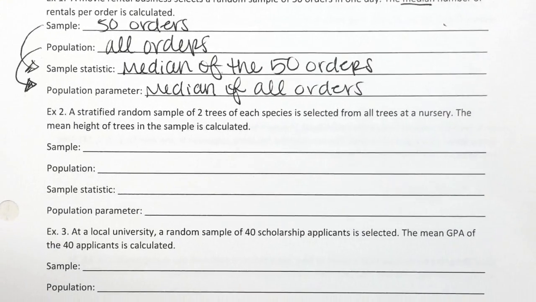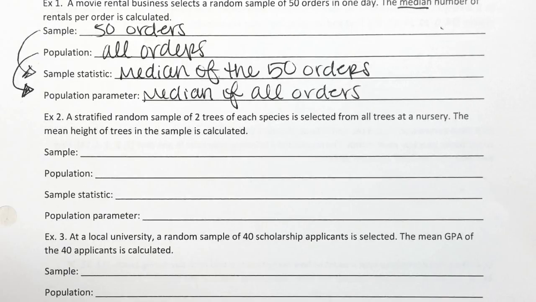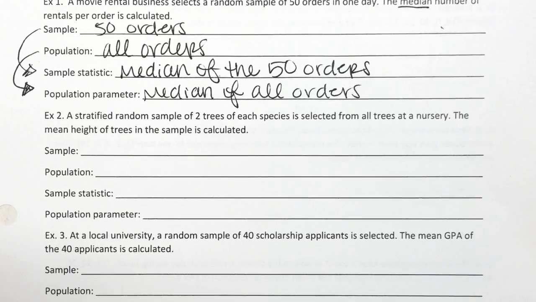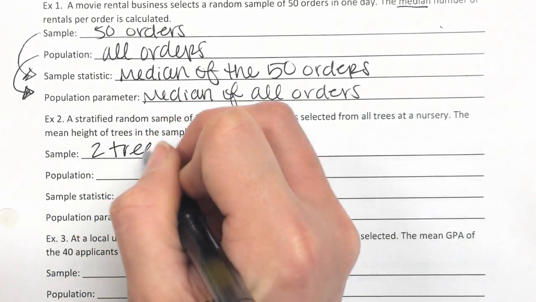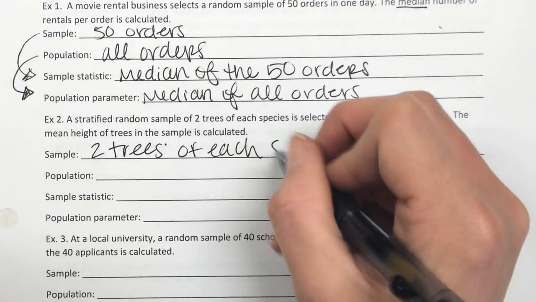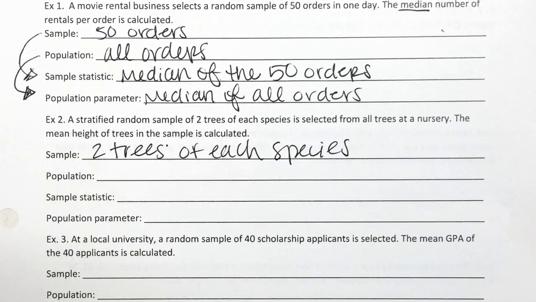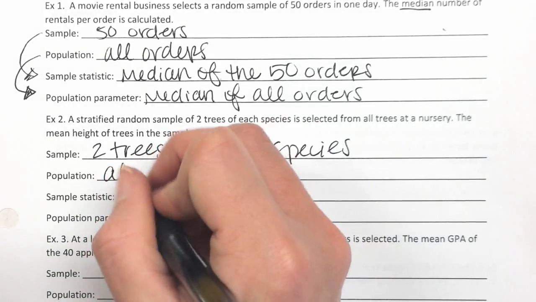All right, Tim, read example 2 for me. A stratified random sample of 2 trees of each species is selected from all trees at the nursery. The mean height of the trees is the statistic that is found. Okay, so Paige, what do you think the sample would be in this one? Good. 2 trees of each species. All right, John, what do you think would be the population then? All of the trees at the nursery. Good. All trees at the nursery.